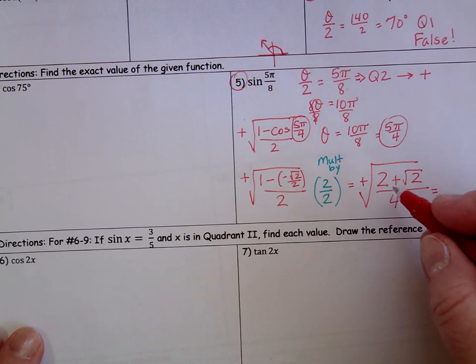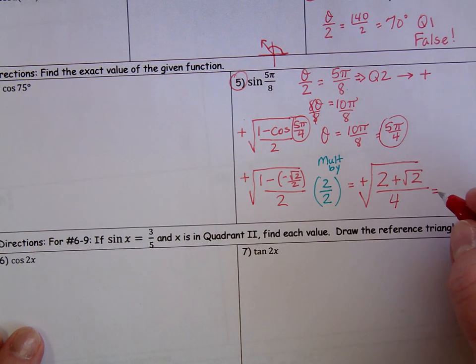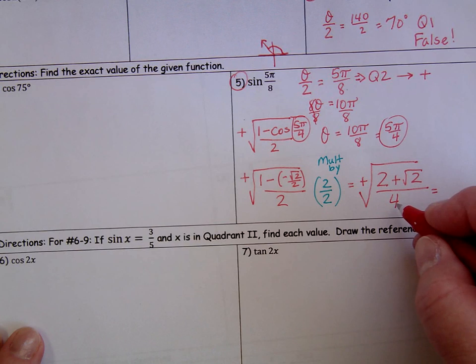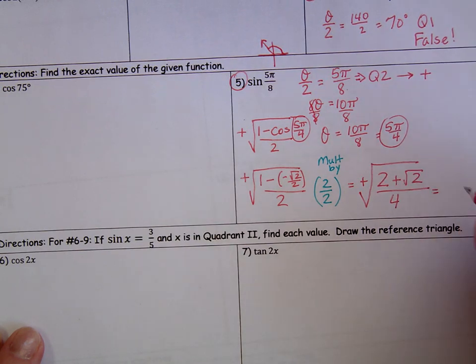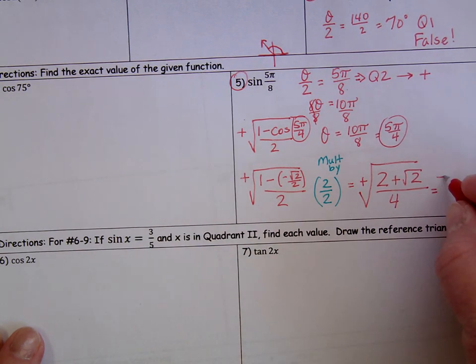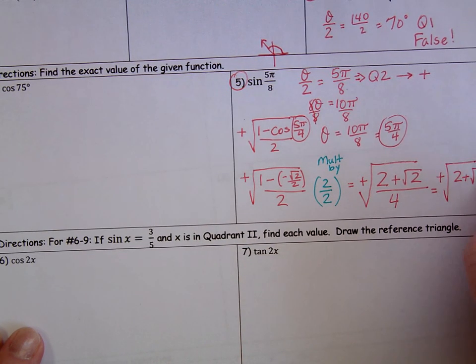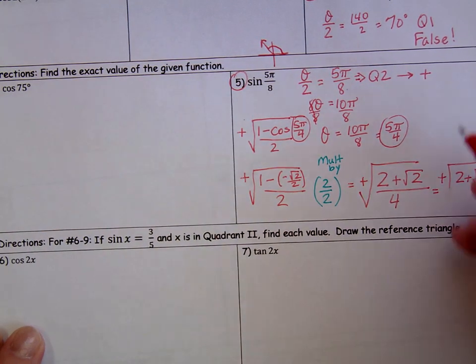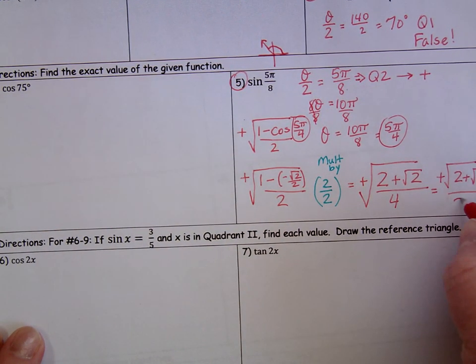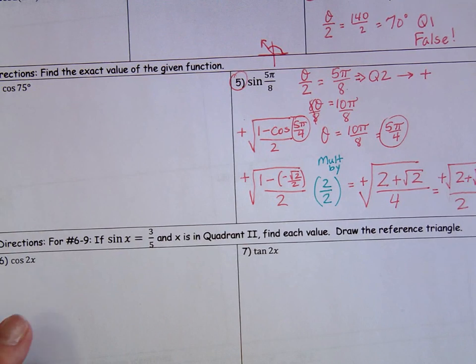By the way, you don't want to cancel, you don't want to simplify these. It's not just the outside 4's that cancel because you've got a plus sign there. So final best answer is 2 plus the square root of 2. Let me make my square root sign a little smaller. All over 2. The square root of 4 is 2. And that's your final answer.